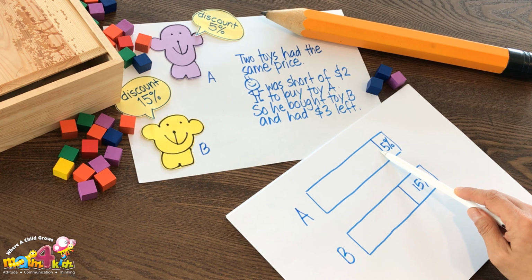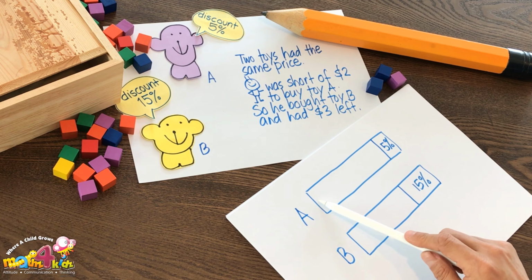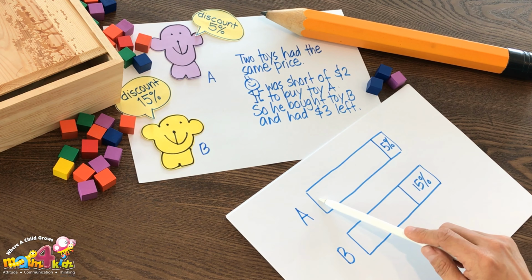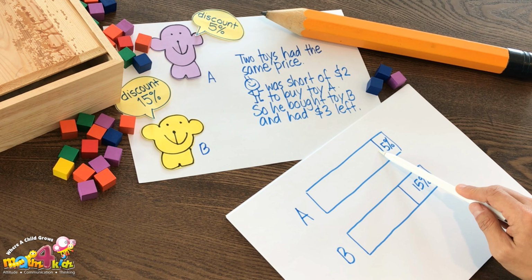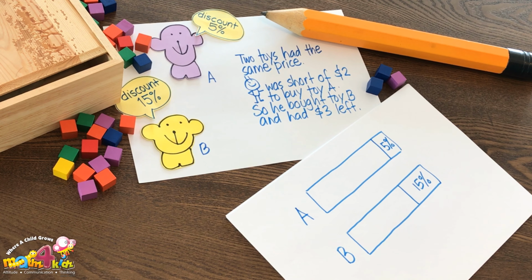Can you imagine how much money Spiky might have? Can you imagine the diagram for Spiky's amount of money? Should it be longer than this or shorter than this? By how much? So he bought toy B. So Spiky paid this amount.